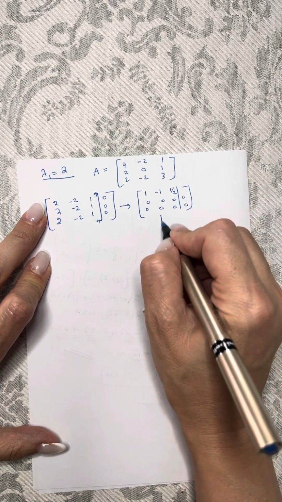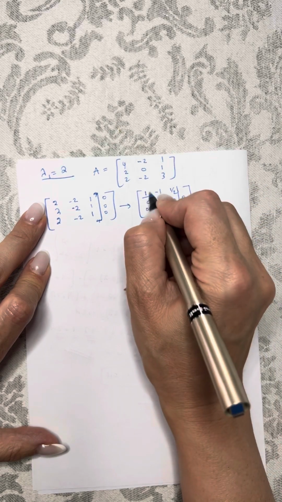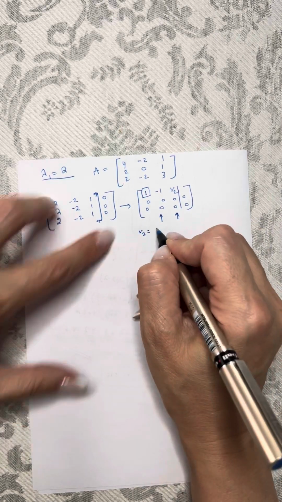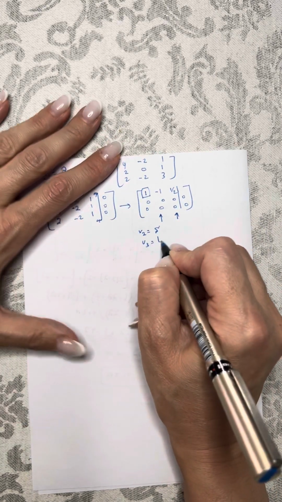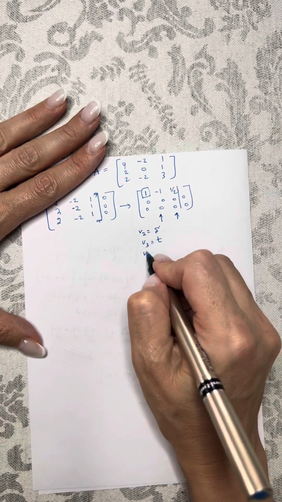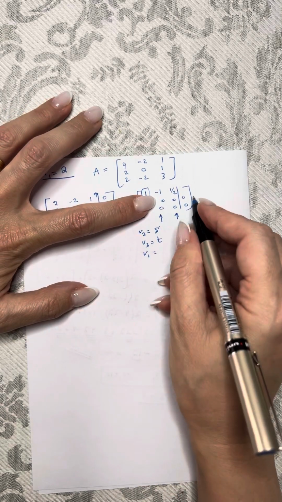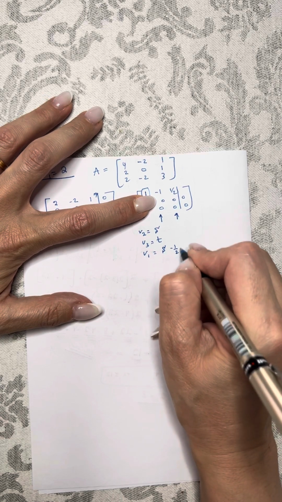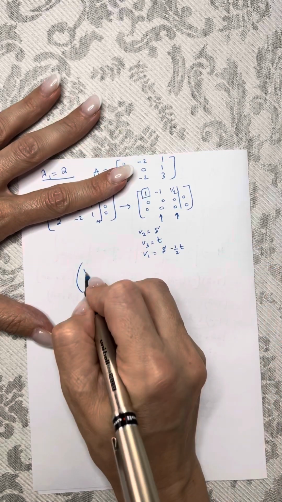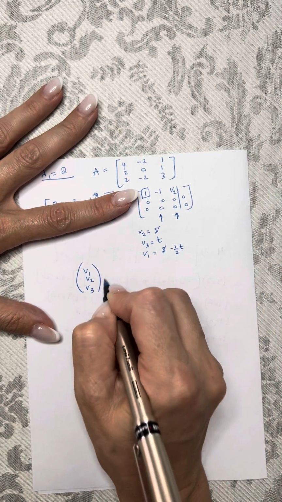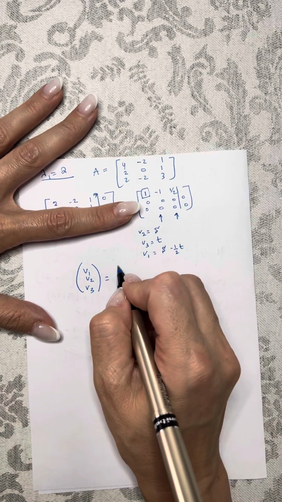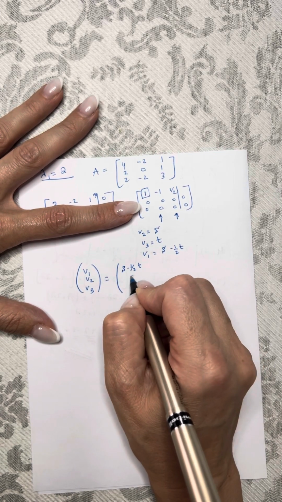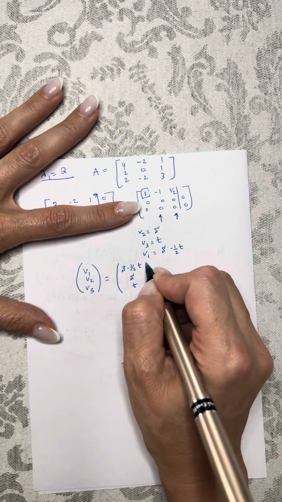This means I have 2 free variables. This is the leading one, and those are free variables. V2 is free, and V3 is free. This means V1 will be equal to S minus half T. And this means our eigenvector is nothing but V1, V2, V3.